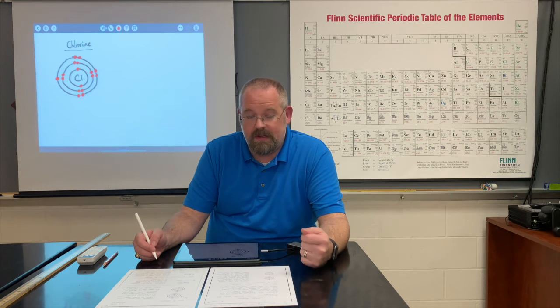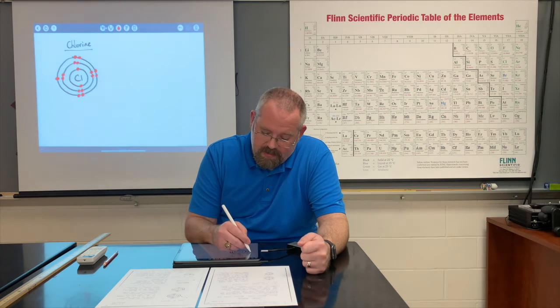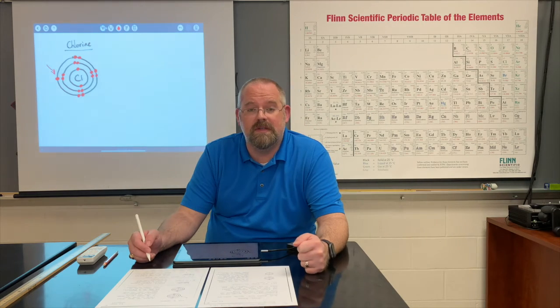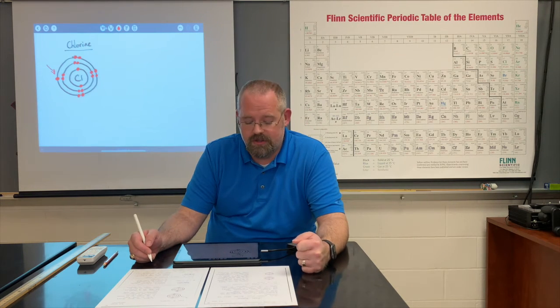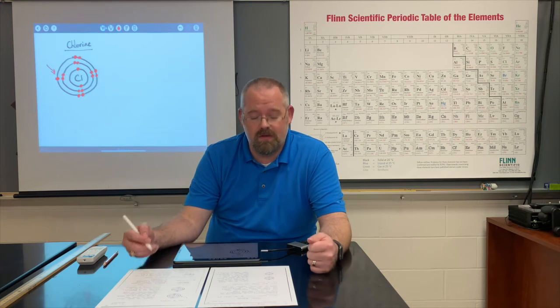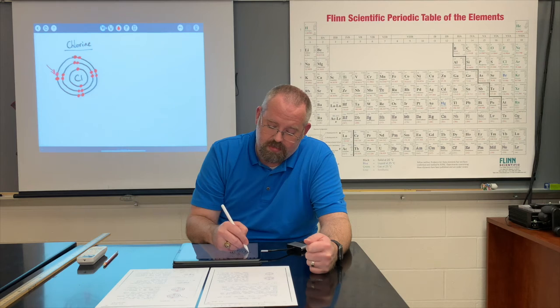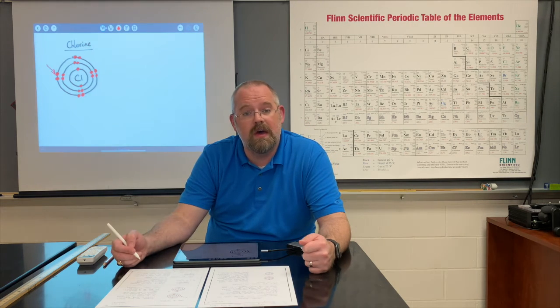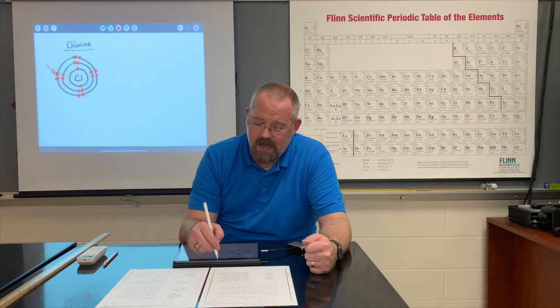Well, it doesn't have 8. There is a space right here that is missing. It's missing an electron. So, in order for it to be stable, chlorine's either going to gain 1 electron or it's going to lose all 7. Well, the easier thing to do is for it to gain 1. So, it's going to pull an electron into its outermost layer, giving it now 8.